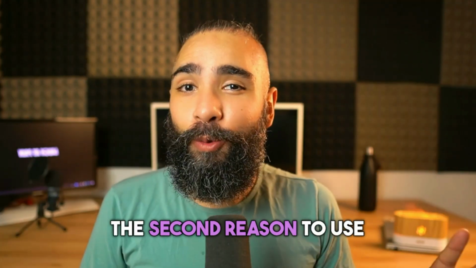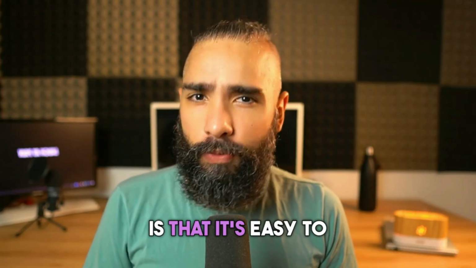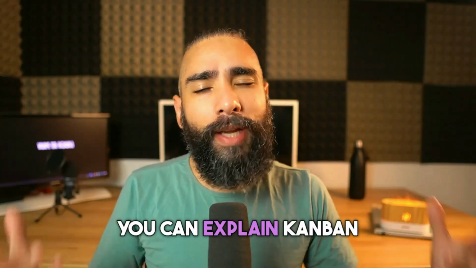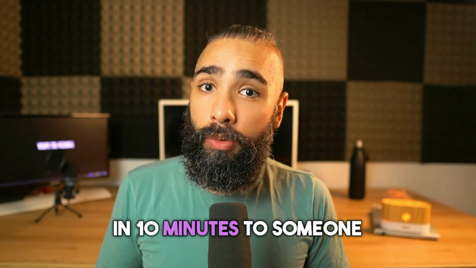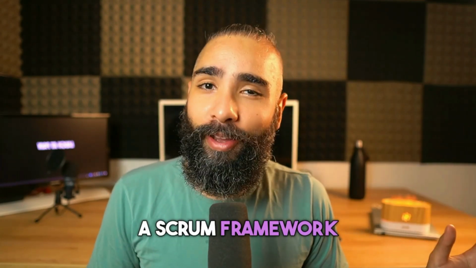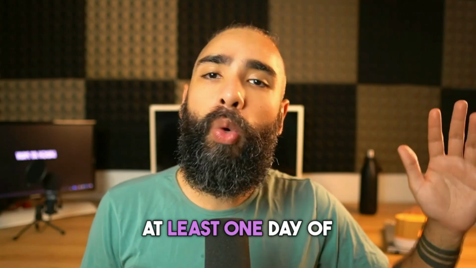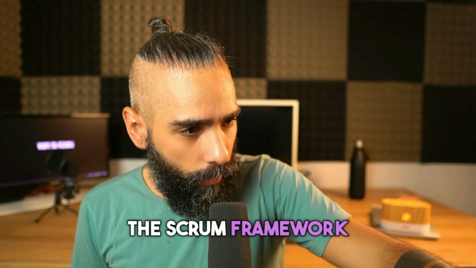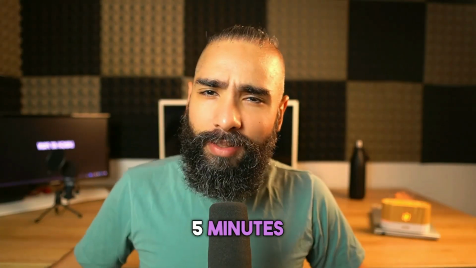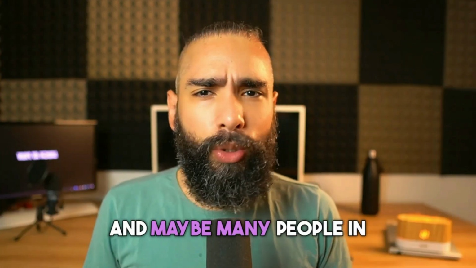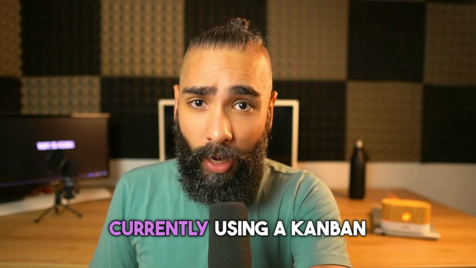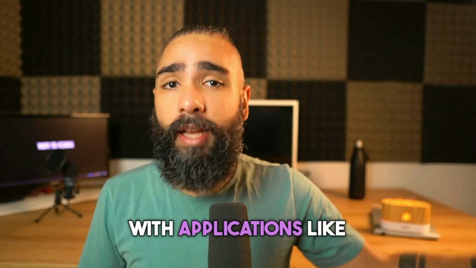The second reason to use Kanban instead of Scrum is that it's easy to understand. You can explain Kanban in 5 minutes, in 10 minutes to someone compared to a Scrum framework. A Scrum framework, you need to go to training, at least 1 day of training to understand it. But Kanban, 5 minutes, 10 minutes, it's easy to understand, it's intuitive. And maybe many people in your organization are currently using a Kanban board without knowing it with applications like Trello.